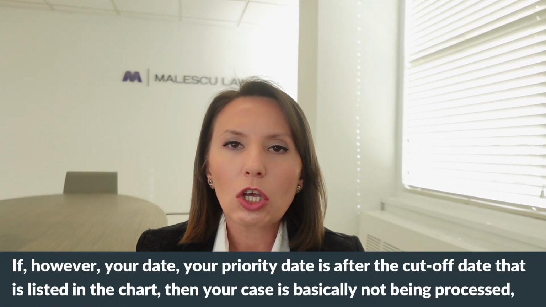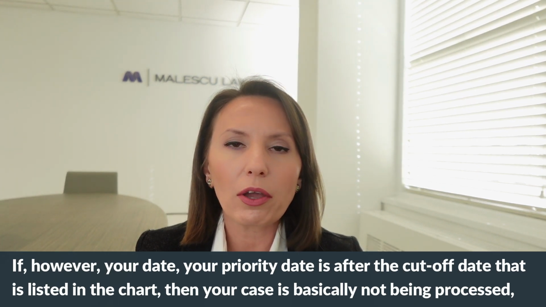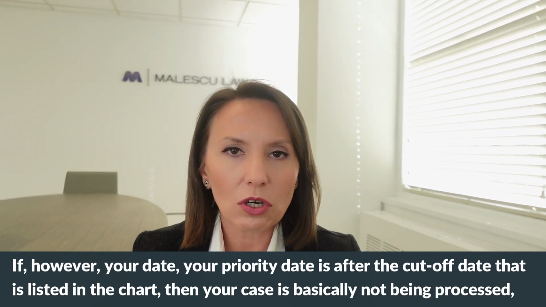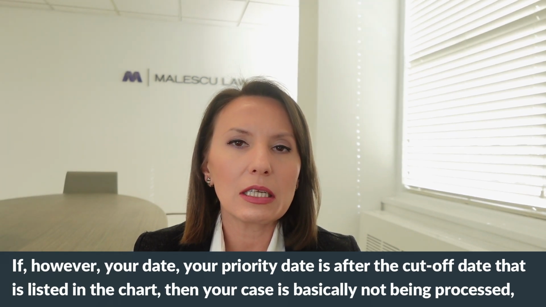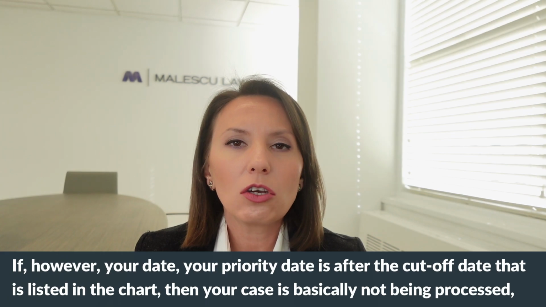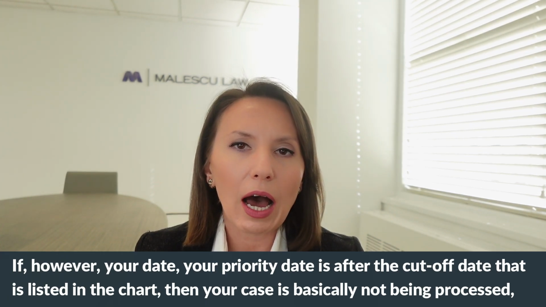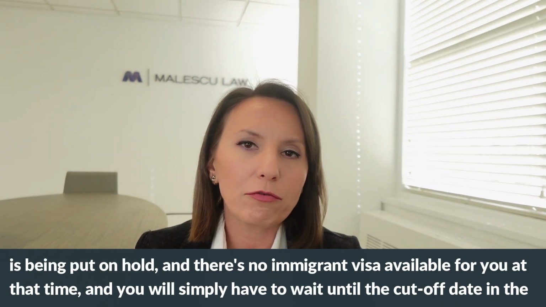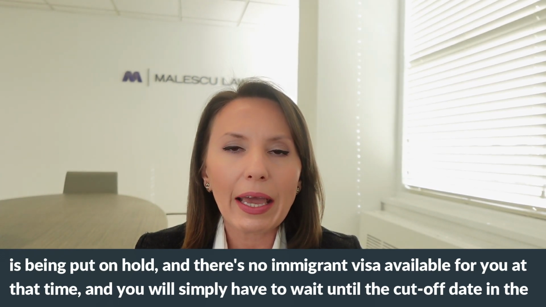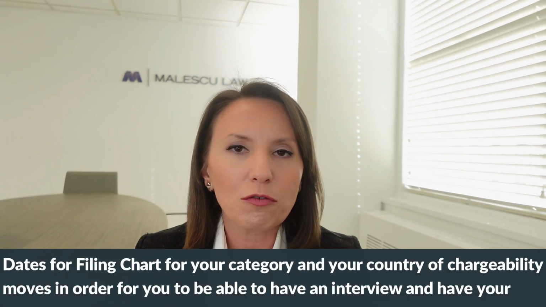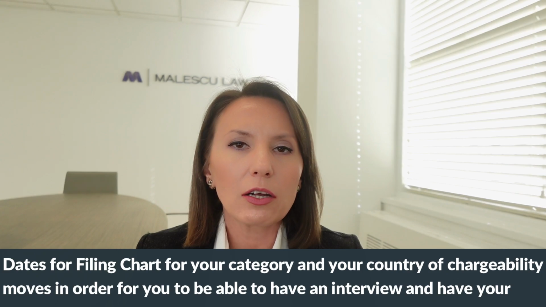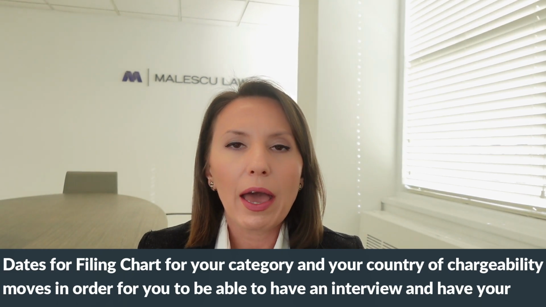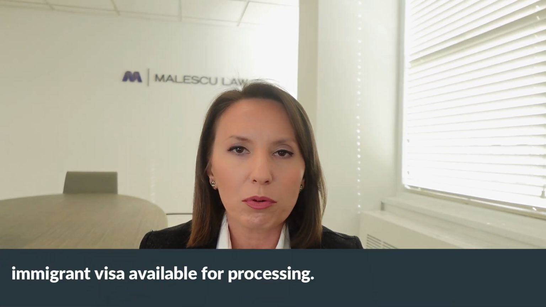If, however, your priority date is after the cutoff date that is listed in the chart, then your case is basically not being processed, is being put on hold, and there's no immigrant visa available for you at that time, and you will simply have to wait until the cutoff date in the dates for filing chart for your category and your country of chargeability moves in order for you to be able to have an interview and have your immigrant visa available for processing.